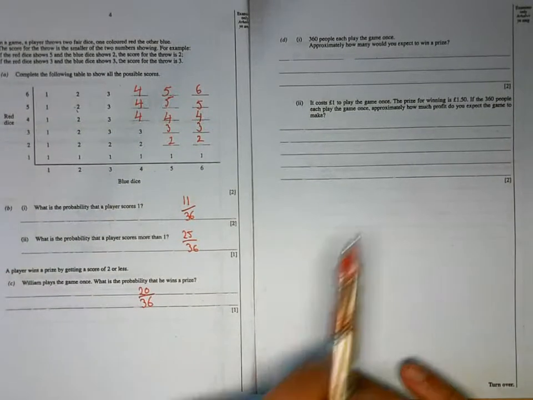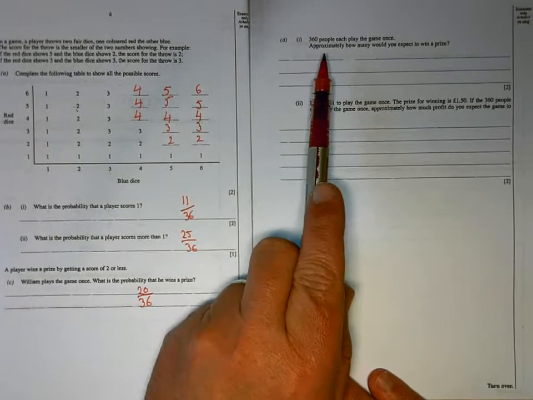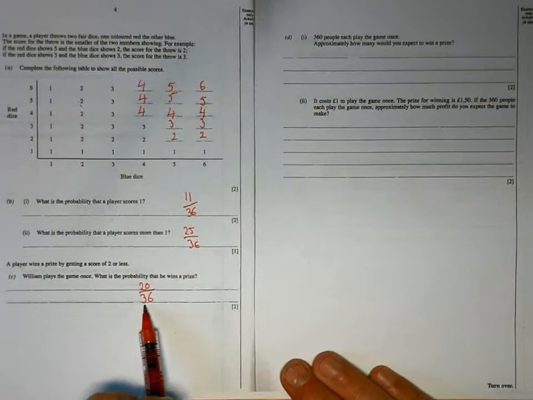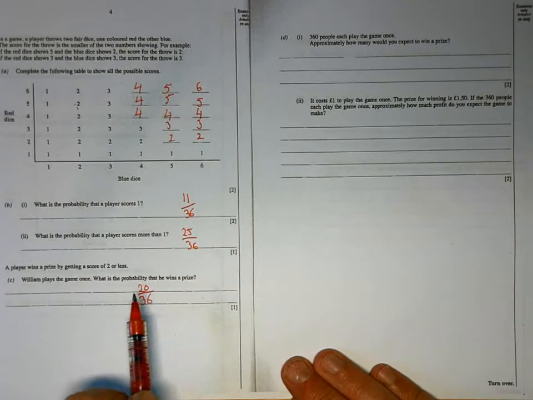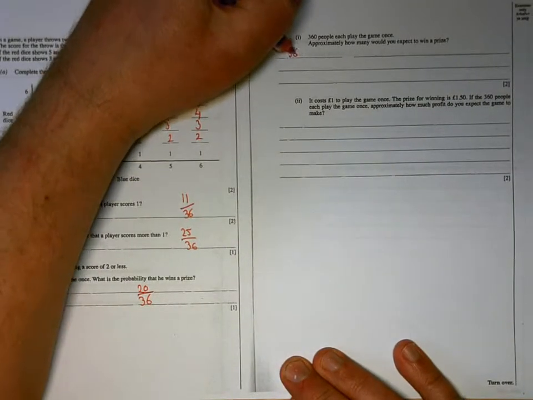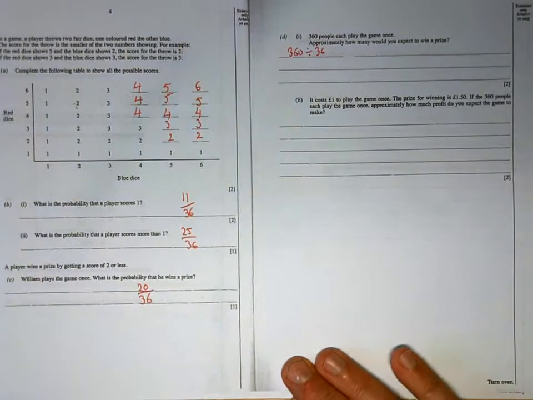Right, next bit. 360 people each play the game once. Approximately how many would you expect to win a prize? So that's how many play in the game. We're going to group them into 36s because we know in every group of 36, 20 people are going to win. So we need to do 360 divided by 36 to find out how many groups there are.